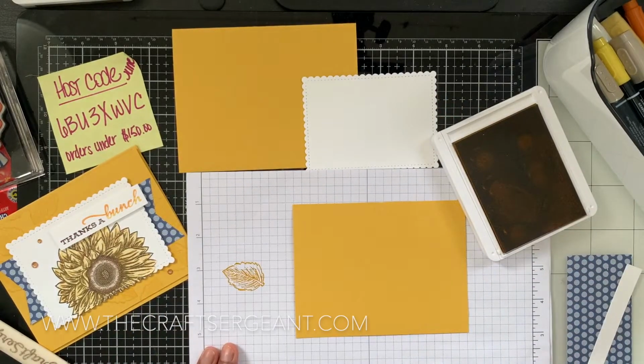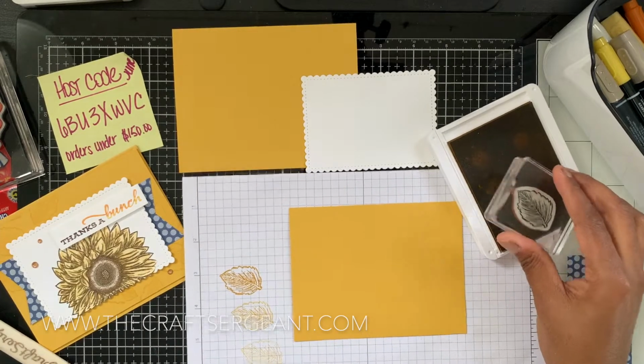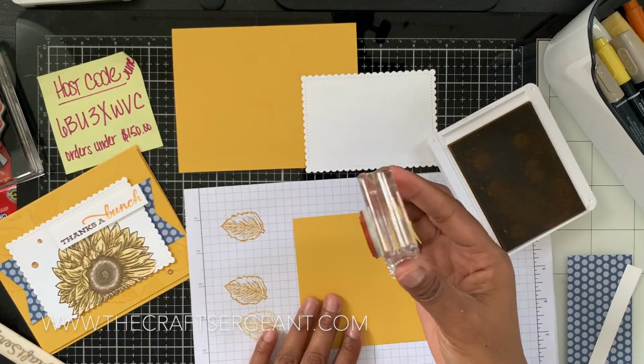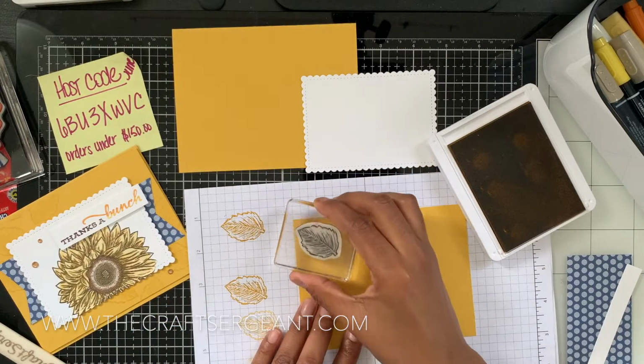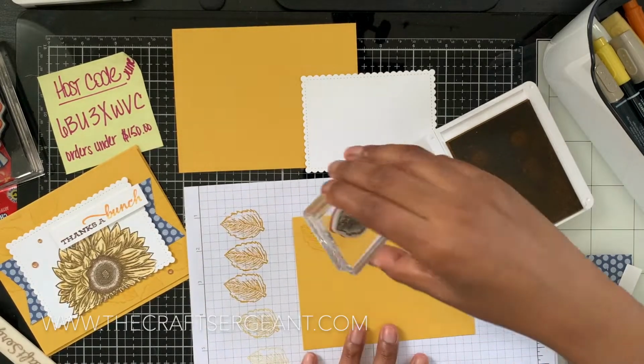Let's see here. Oh, that's kind of dark. That's a little lighter. That's even lighter. Okay, so I'm thinking we're going to do the lightest. I don't want to have it completely full strength on here. Yeah, that works. So we're going to stamp it off.